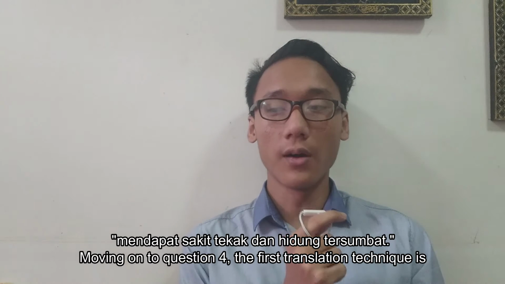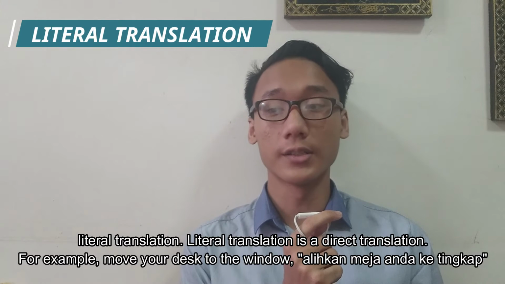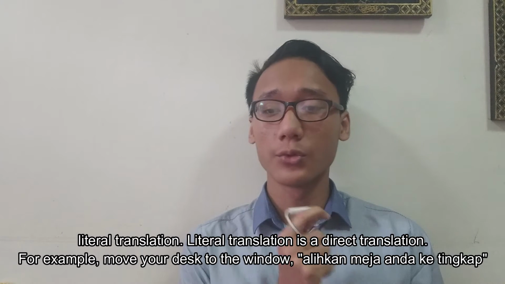Moving on to question 4, the first translation technique is literal translation. Literal translation is a direct translation. For example, move your desk to the window. Alihkan meja anda ke tingkap.